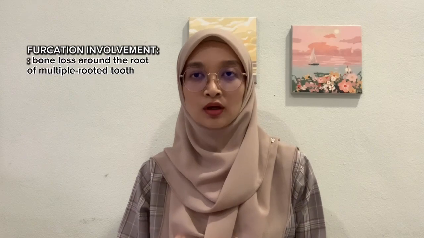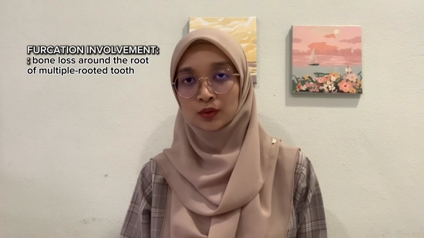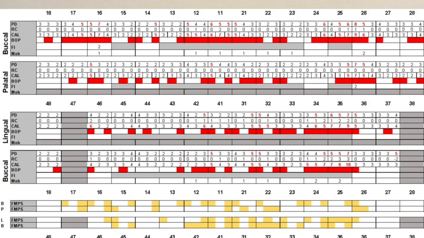Next is furcation involvement. This indicates bone loss around the root of a multi-rooted tooth. There are two teeth that show grade 2 furcation involvement, which are 1/6 on the buccal surface and 2/6 on the palatal surface. This indicates horizontal attachment loss, which is more than 3 mm.